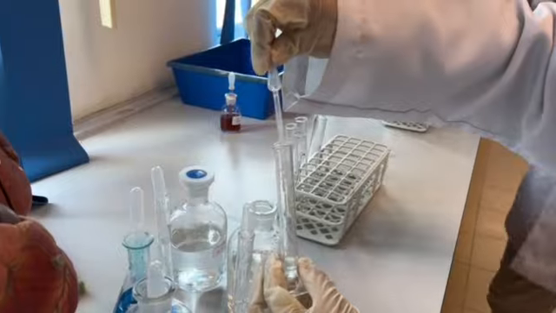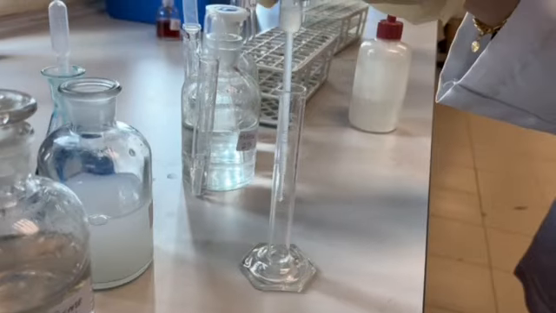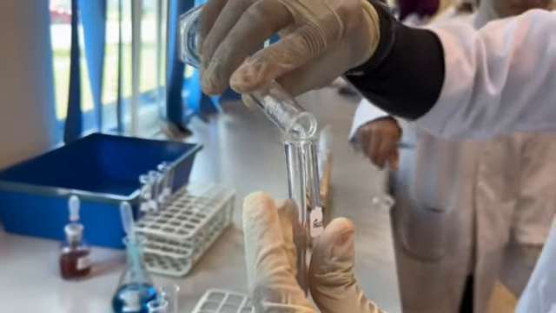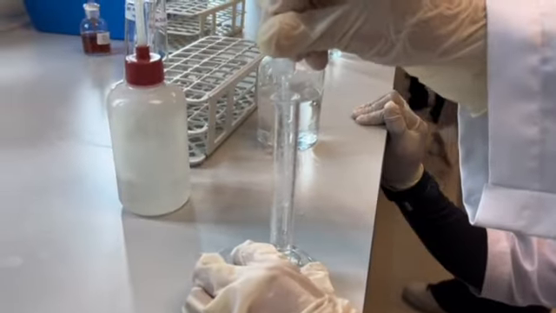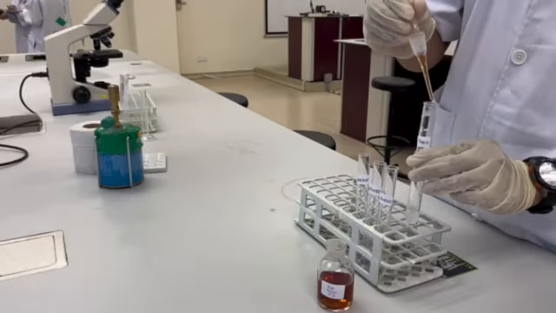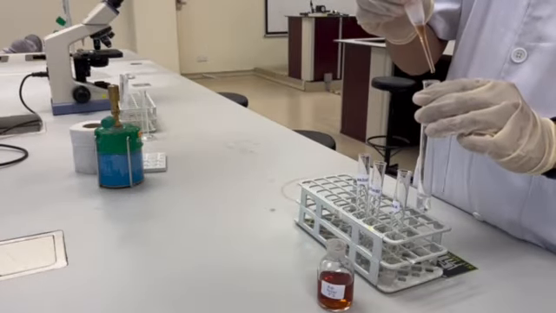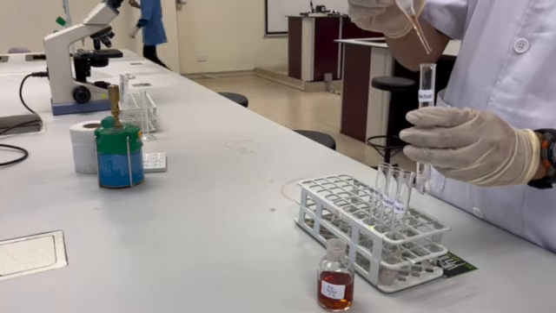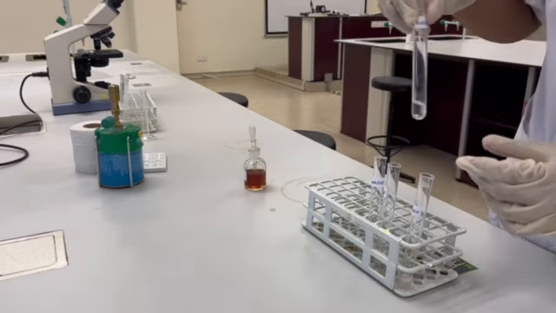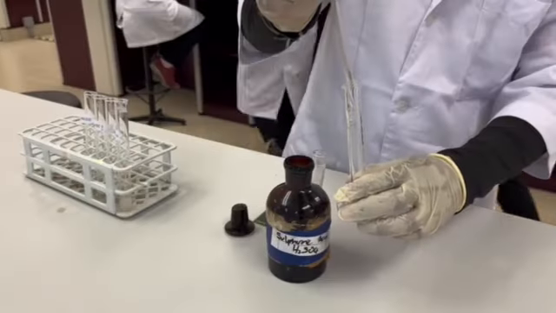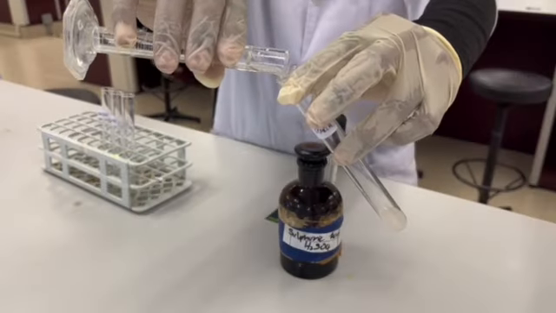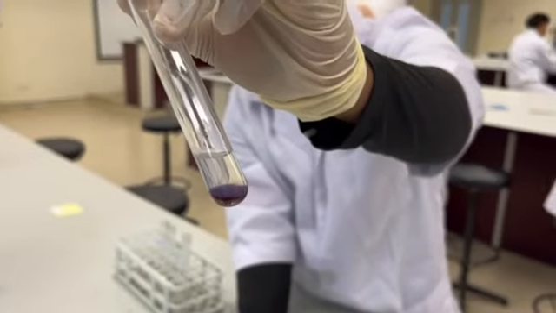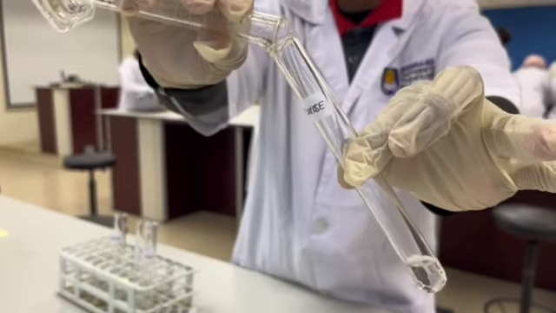Measure 2 ml each of sucrose 2%, glucose 2%, maltose 2%, and starch 5% into 4 different test tubes. Add 5 drops of alpha-naphthol solution 5%. Mix by gently shaking. Slowly place 1 ml concentrated sulfuric acid into each of these test tubes. Make sure you do not shake them. Observe the color change and record the result of the experiment.